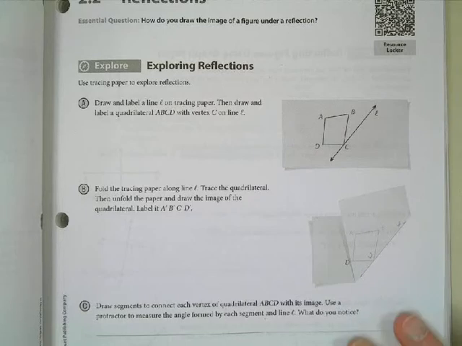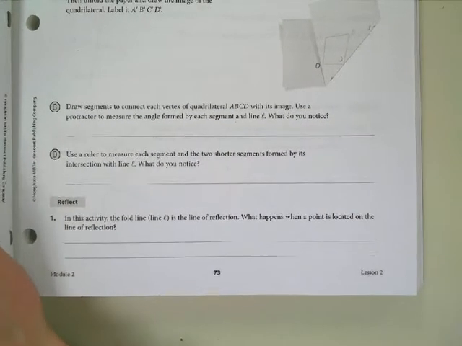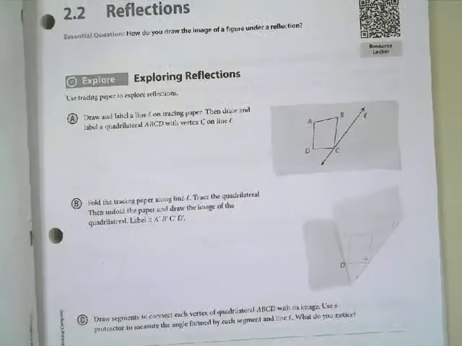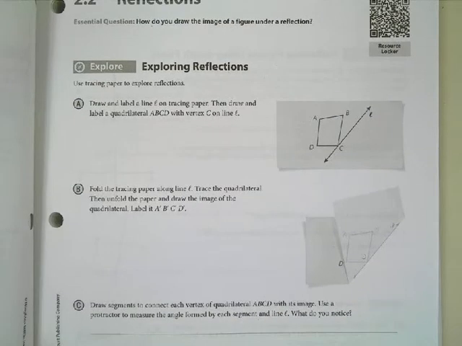So again, page 73, we're on page 73 here, we're going to look at reflections. Okay, page 73. And we're going to look at how to do reflections, and we're also going to see what happens when we reflect and all that good stuff.